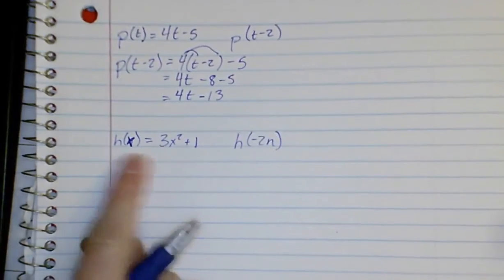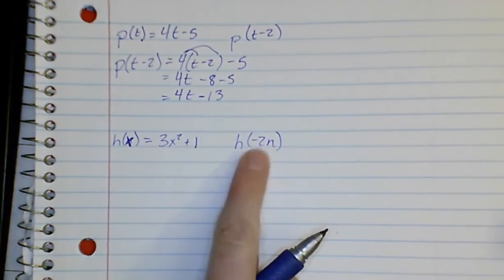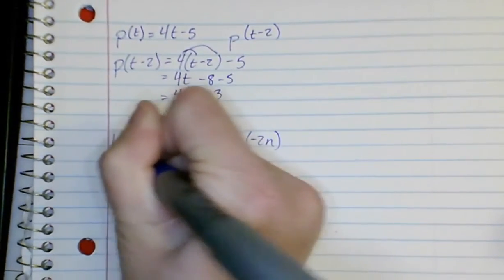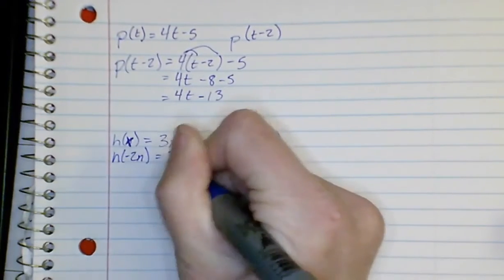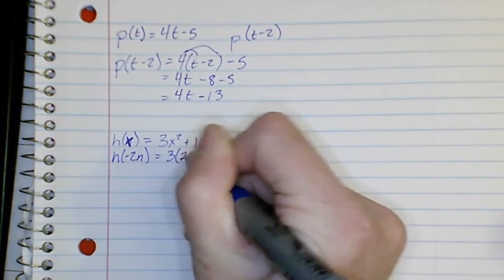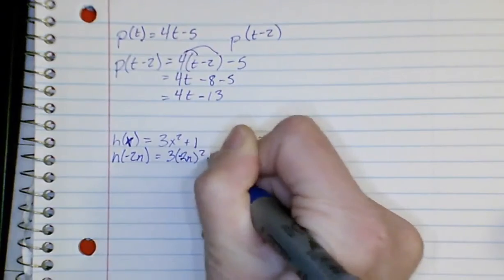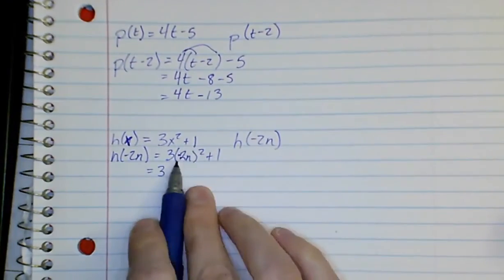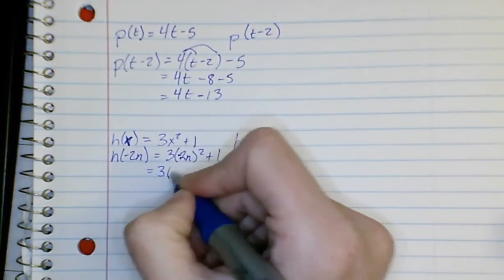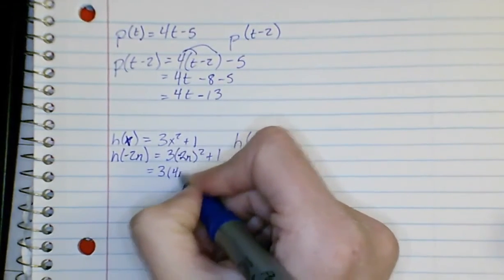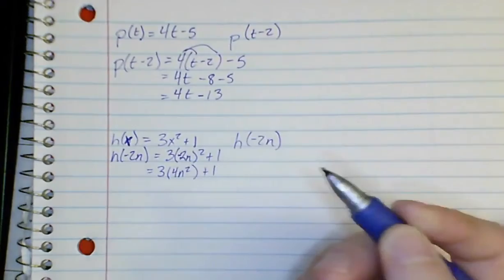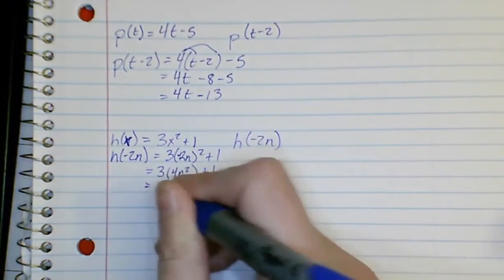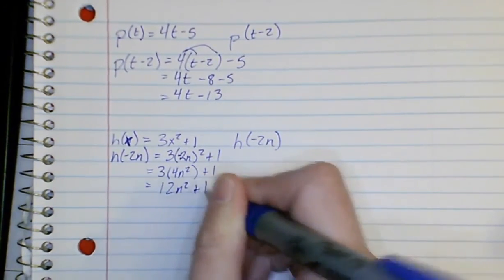So h of x, we want to find what negative 2n is. So 3 times negative 2n squared plus 1. Order of operations: negative 2 squared is 4, n squared plus 1. 3 times 4 is 12, n squared plus 1.